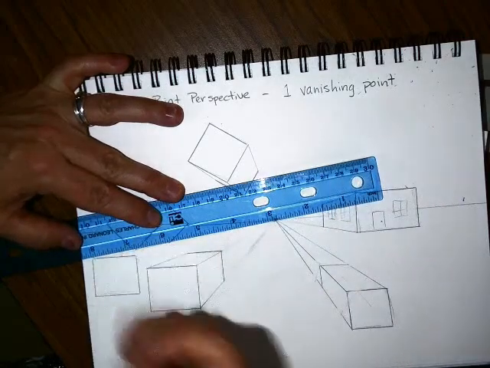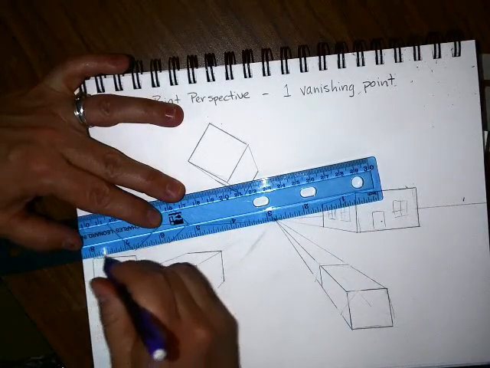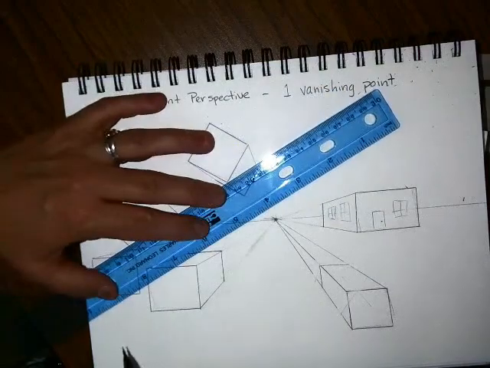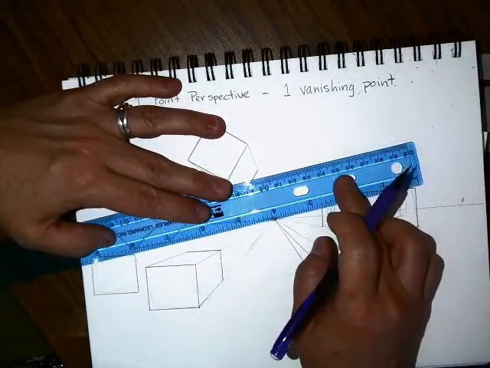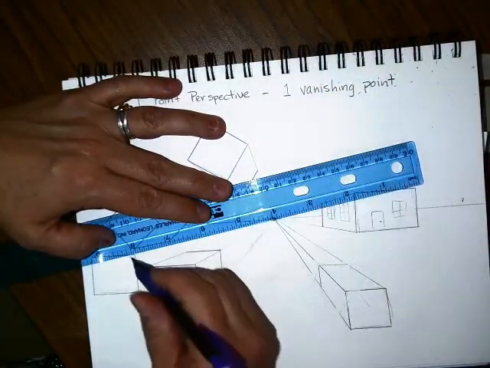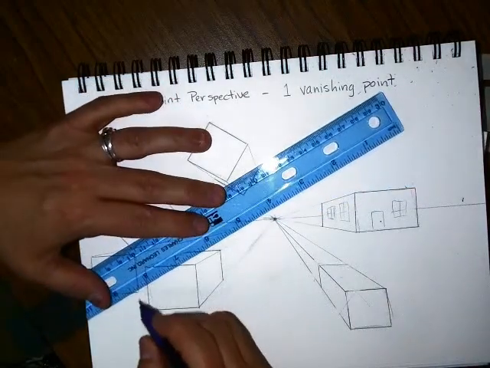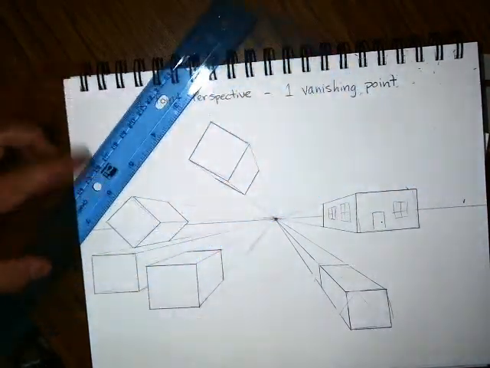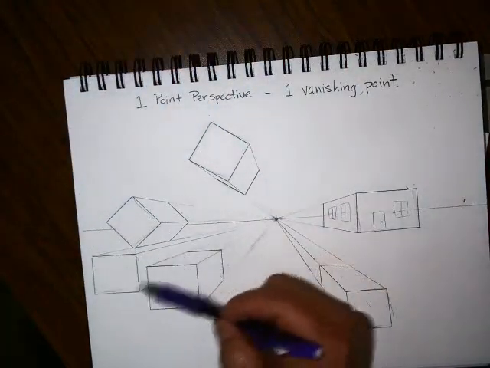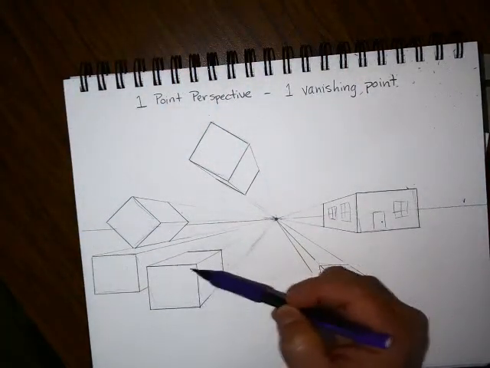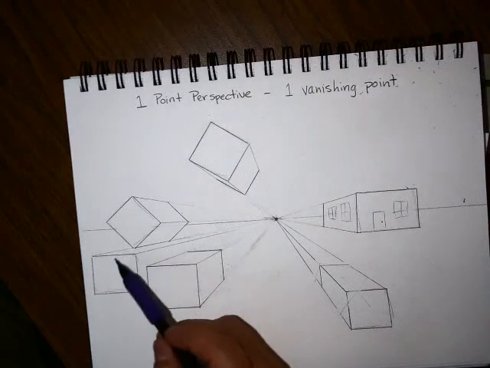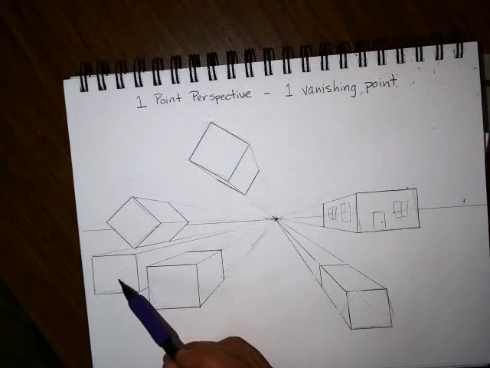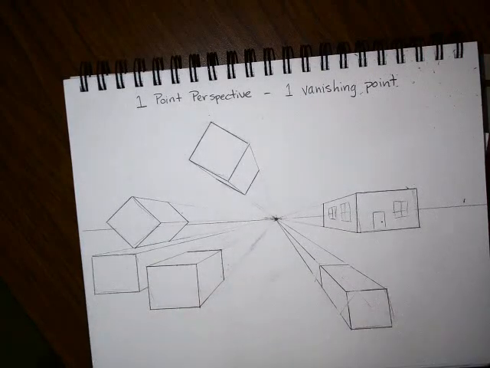I just don't want to draw through my other boxes. So this is where space really comes into play here. This box here is closer than this one. And that's fine. We want that effect.